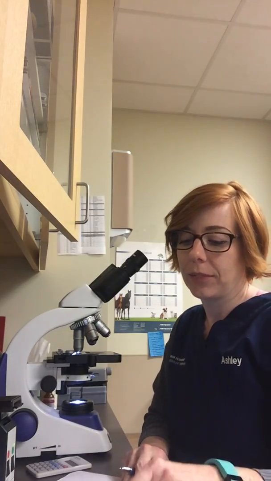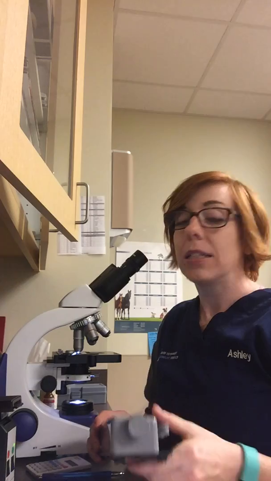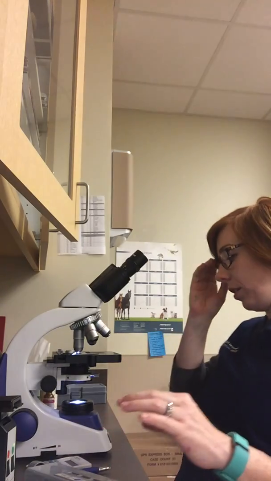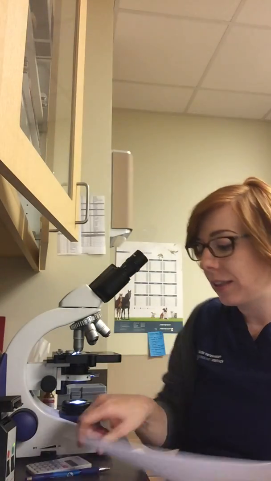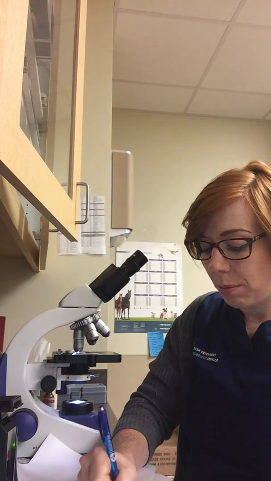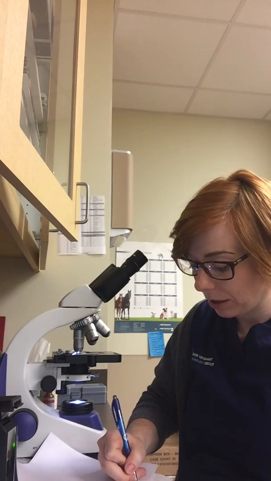Okay. So while I'm on the 100 times oil immersion, I'm going to use my counter here. It has the different white blood cells. I'm going to count the white blood cells until I get to 100. I'm going to go in a pattern like this so I don't count the same one twice. And while I'm counting, I'm going to do a platelet estimate. I'm going to count the platelets in 10 fields and do platelet estimates at the same time.